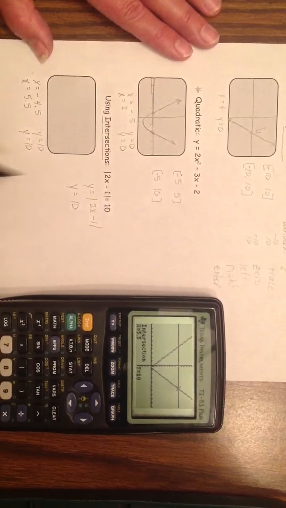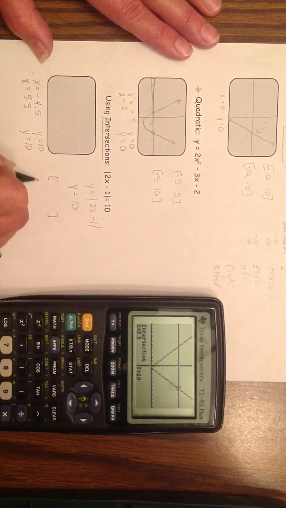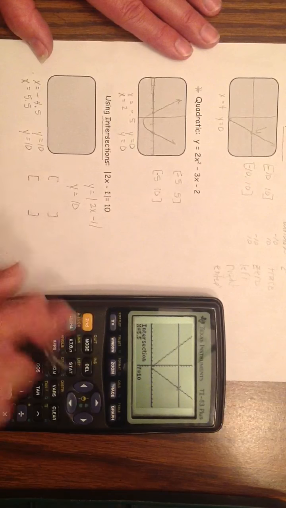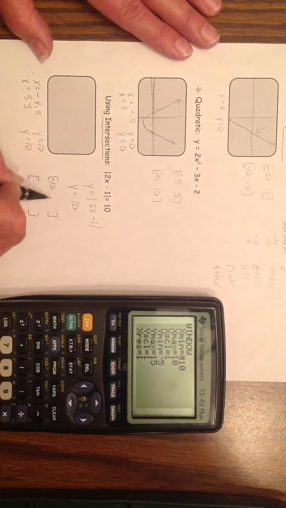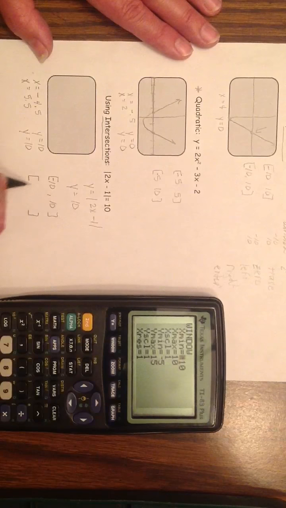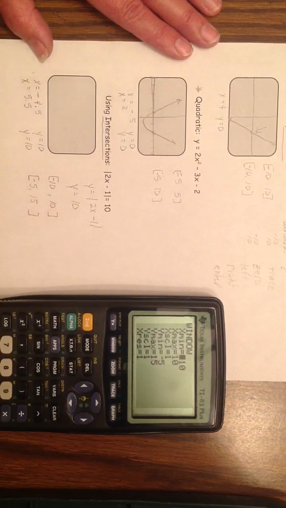So solving graphically is easy enough to do here. The last piece that we need is what we set our window to. If you didn't remember, you can go right back to window. Negative 10 to 10 for the x's and negative 5 to 15 for the y's.